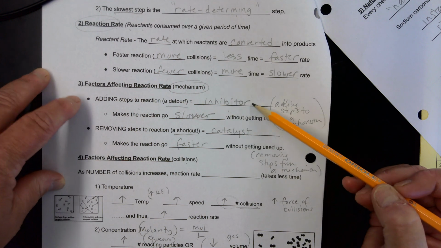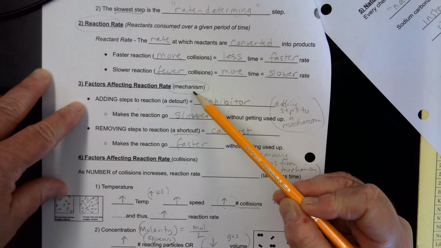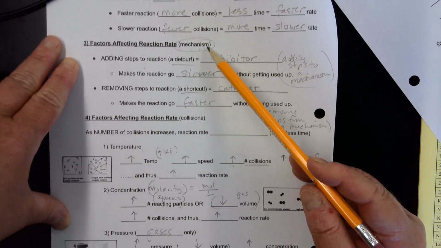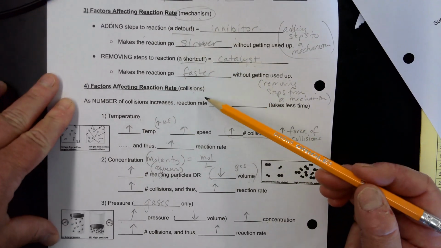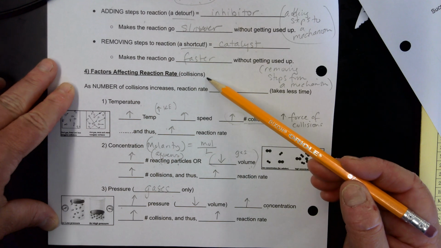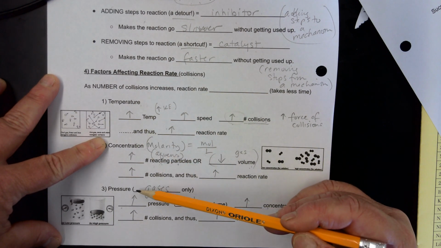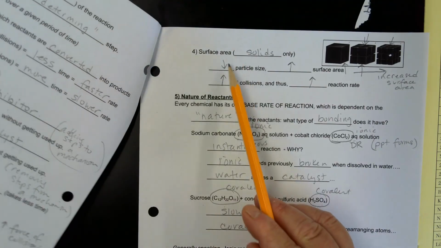Those factors are affecting the number of steps that a reaction takes, thereby affecting how fast the reaction takes place. But we can also manipulate the number of collisions that take place by manipulating the temperature, the concentration, the pressure if it's a gas, the surface area if it's a solid.